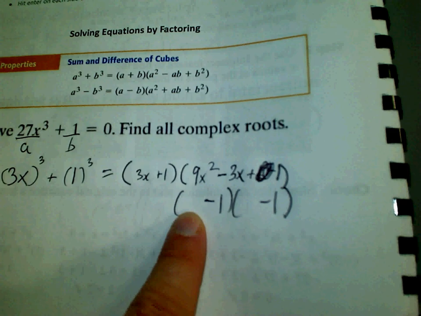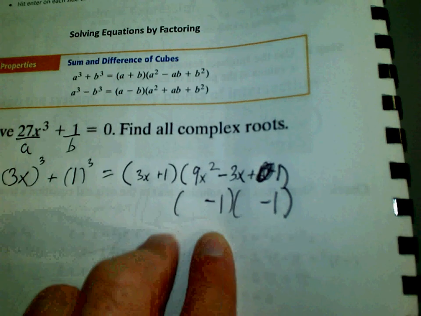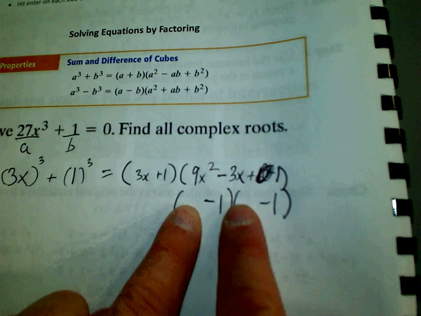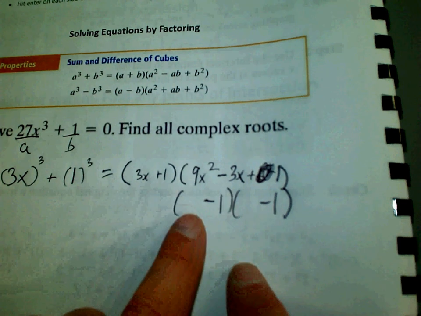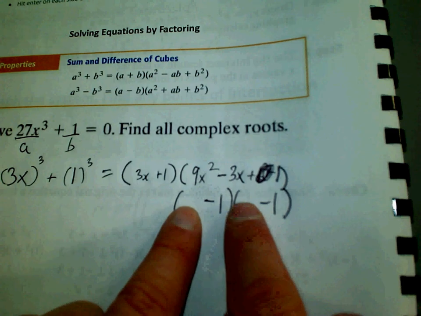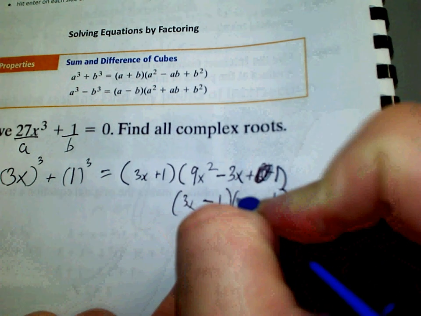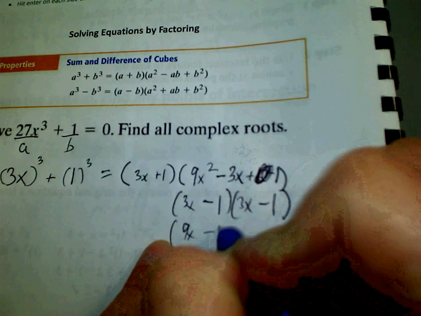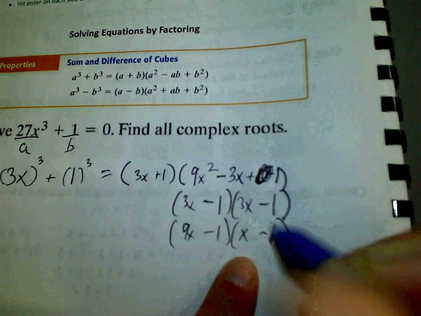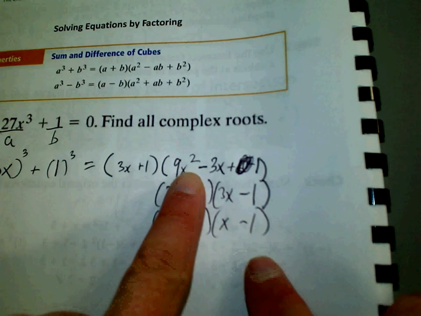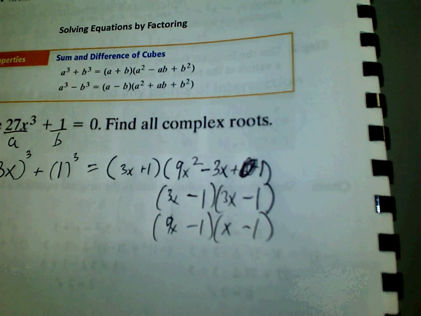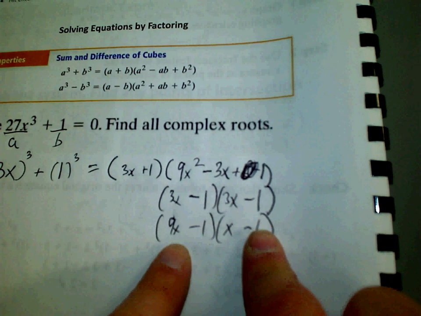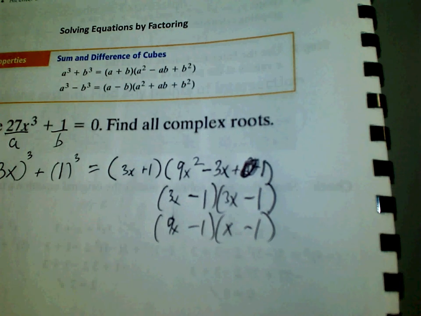3 and 3. So if I put a 3 and 3 here, I would have a negative 6x. So my other option is 9 and 1, 9x and 1x. So 3x is an option. 9x, 1x is an option. Do either of those end up with negative 3x in the middle? No. Neither one of them do. Y'all agree? So this doesn't factor any farther.